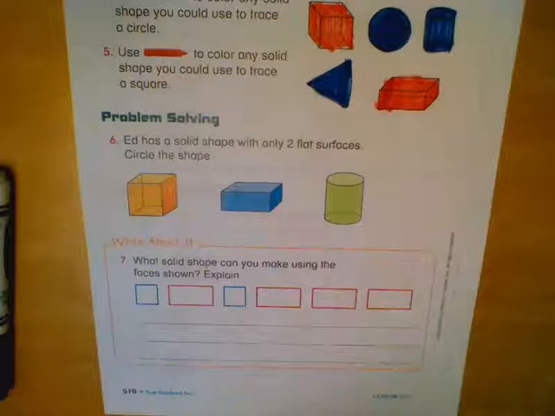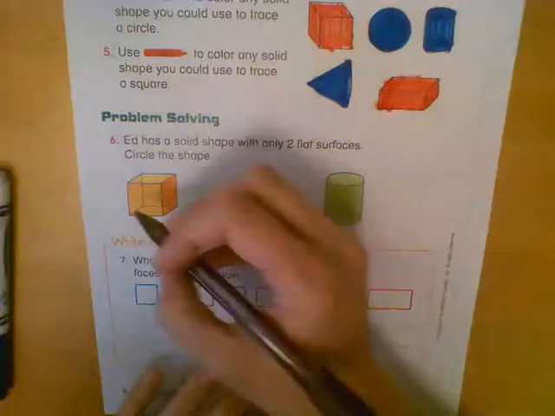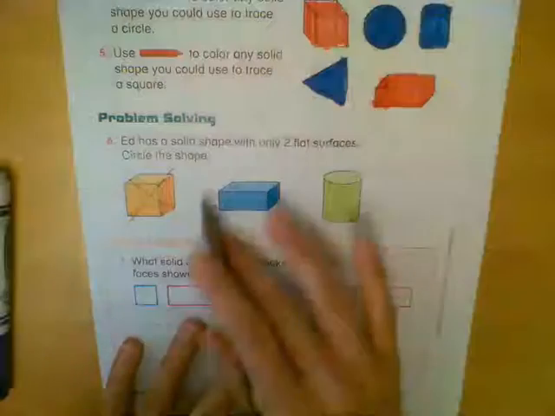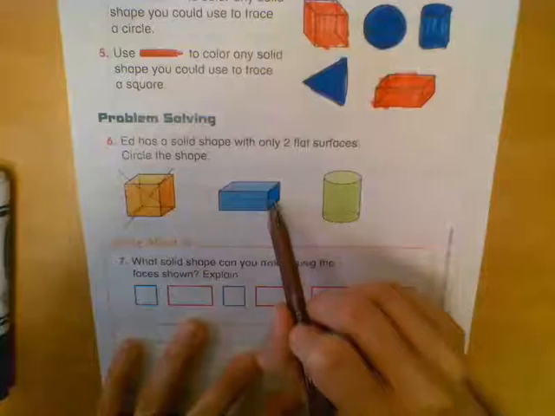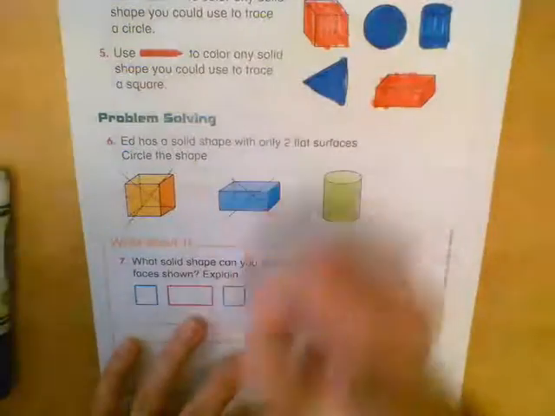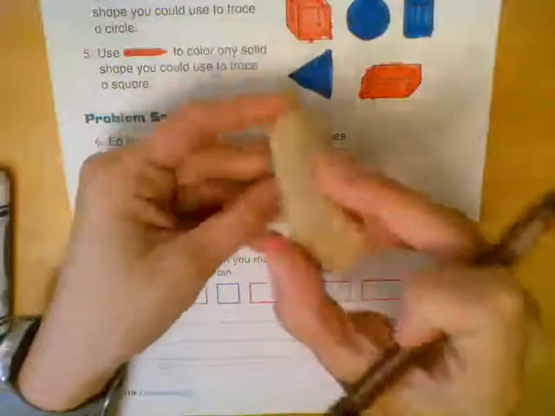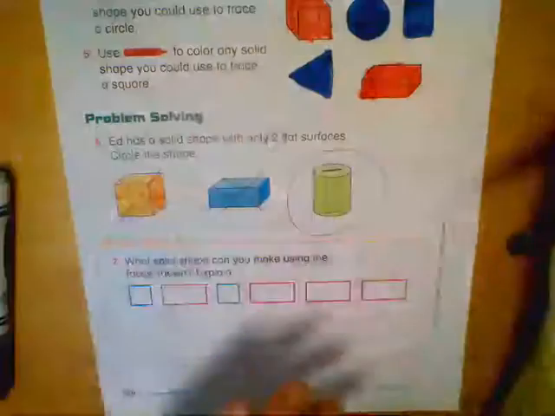Okay? All right, now down the problem solving says Ed has a solid shape with only two flat surfaces. Circle that shape. Well, let's count the flat surfaces and see. This is a cube. We know a cube has 1, 2, 3, 4, 5, 6 flat surfaces, so it's not the cube. This is a rectangular prism. I see 1, 2, 3, 4, 5, 6 flat surfaces, so it can't be that one. I'm looking for 2. And here, the cylinder, this top one is a flat surface, and the bottom is a flat surface. So we can circle the cylinder. That is the shape with only two flat surfaces.